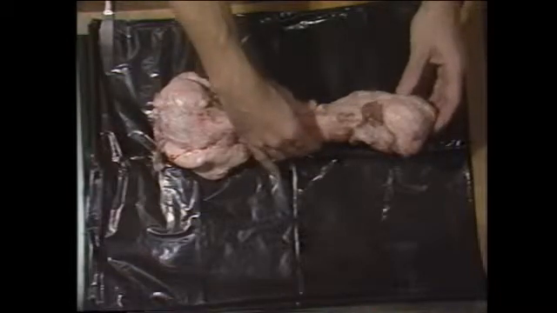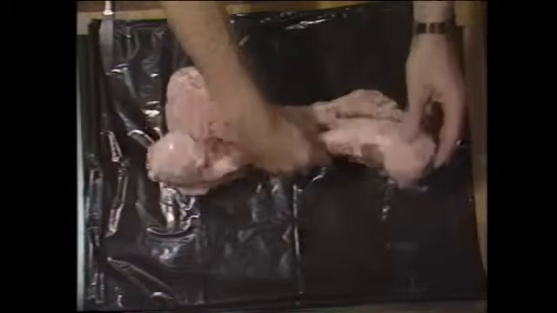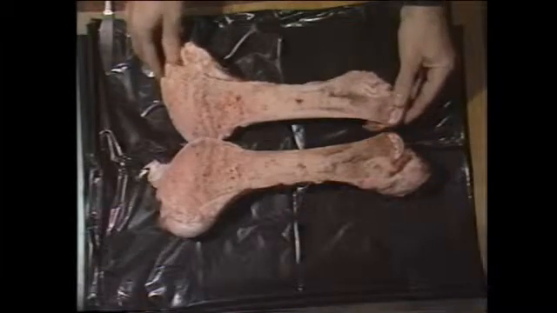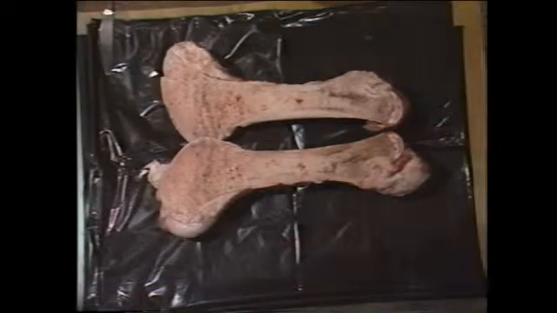You can also investigate bones. Go to your local butcher, get one of those large beef leg bones, and have the butcher slice the bone down the middle lengthwise for you. Take it back to class and let the students see what's inside of a bone. Some of the long bones are actually hollow inside and filled with a soft tissue called marrow.